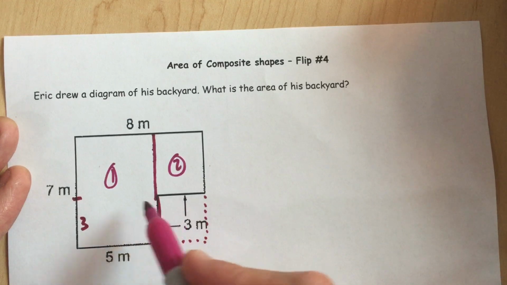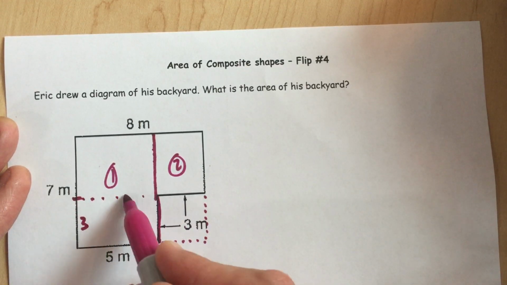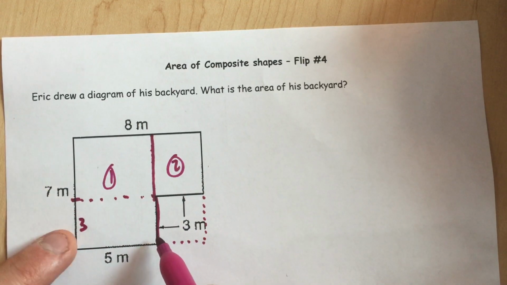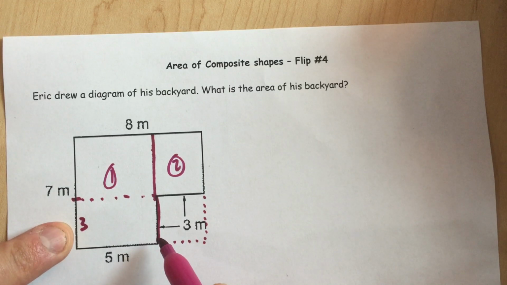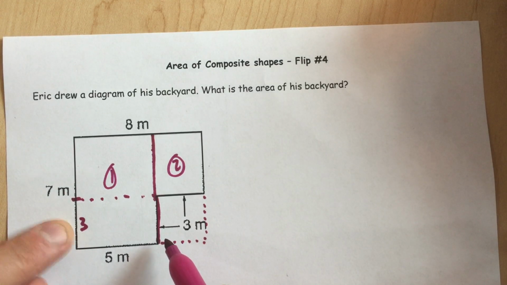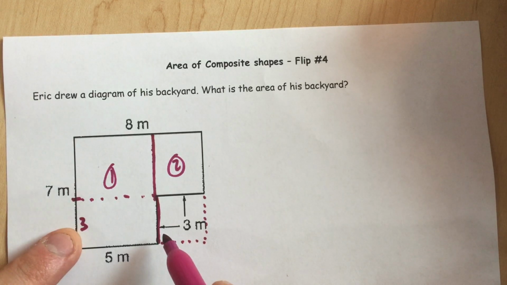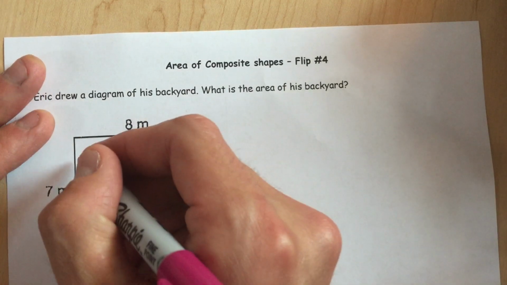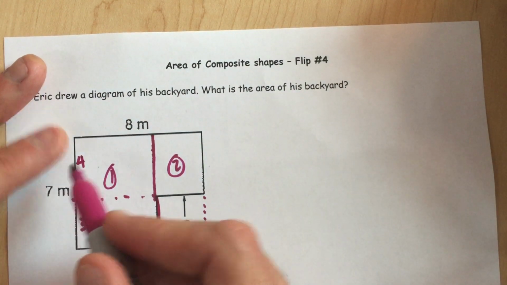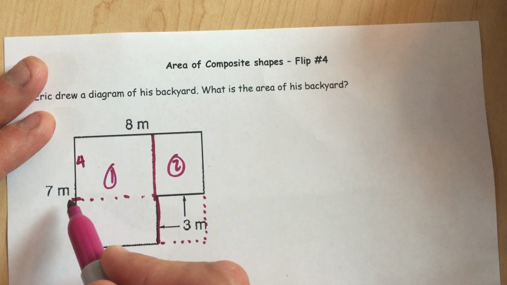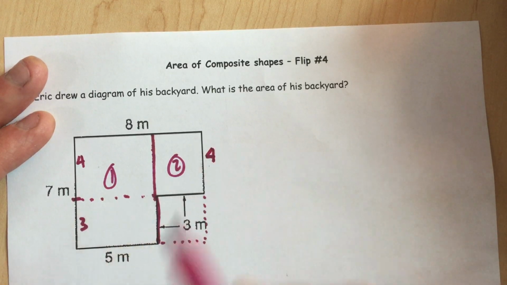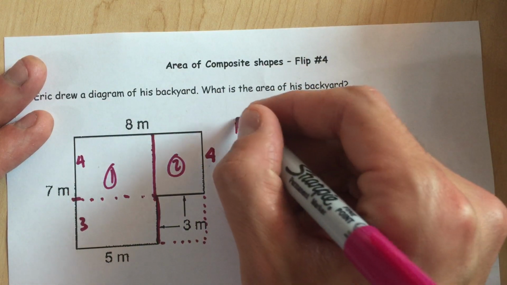See how that works? Because since this is another rectangle, this is 3, it's equivalent to 3 on the other side. Those are 2 parallel sides, and since rectangles have 2 sets of equal sides, we know that that's 3. Which means that the remaining side must be 4. And since this is another big rectangle, I've got 4 over here as well. So what I'm left with is 2 rectangles.